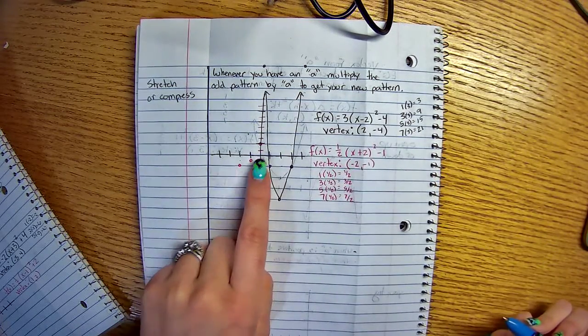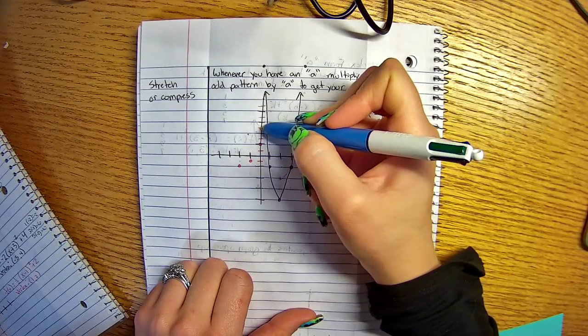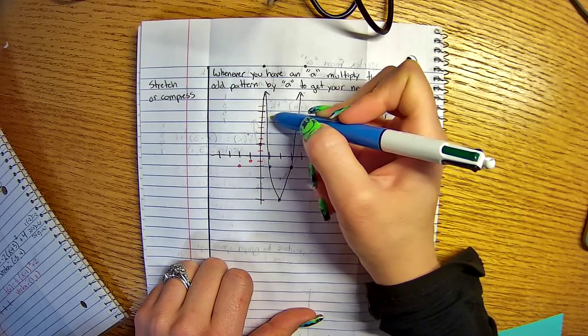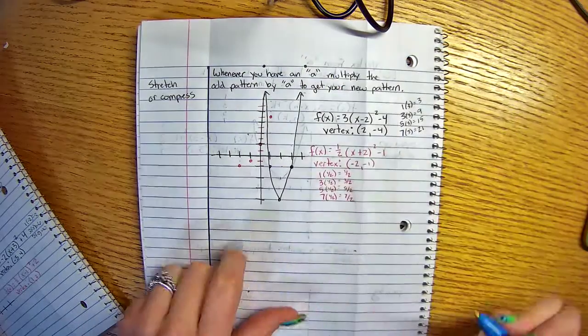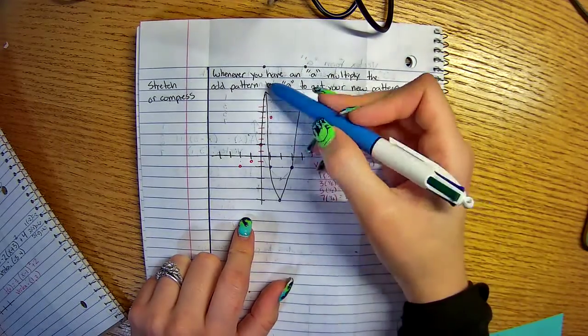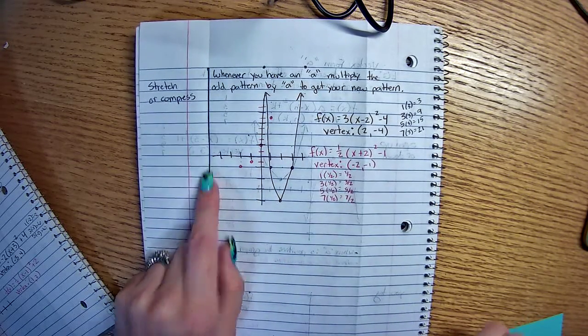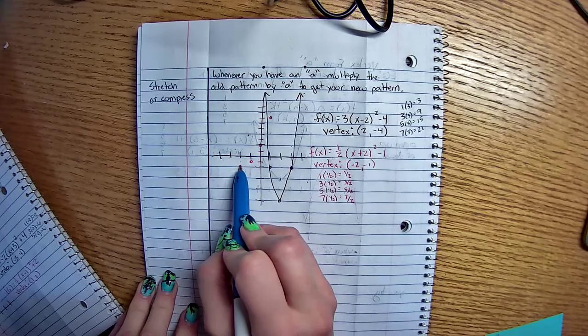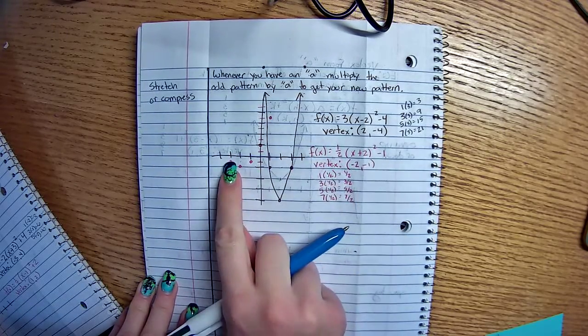here. Next is 5 halves. 1 half, 2 half, 3 halves, 4 halves, 5 halves over 1. Okay, I don't think I have enough for 7 halves, so I'm going to go back to my vertex and repeat for the other side. So again, I'm only going up 1 half over 1.